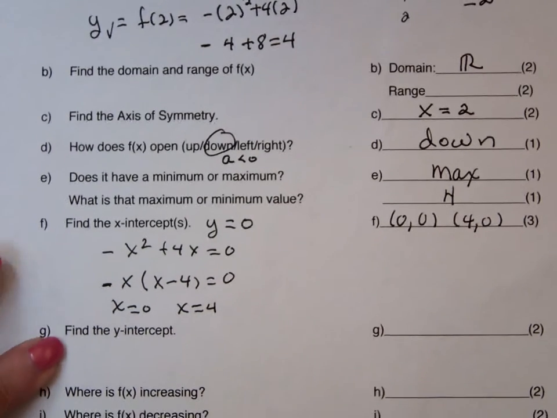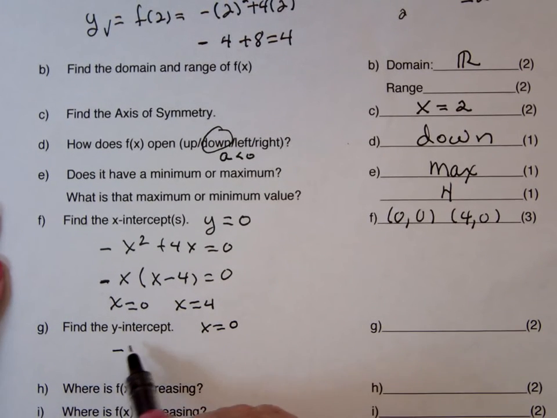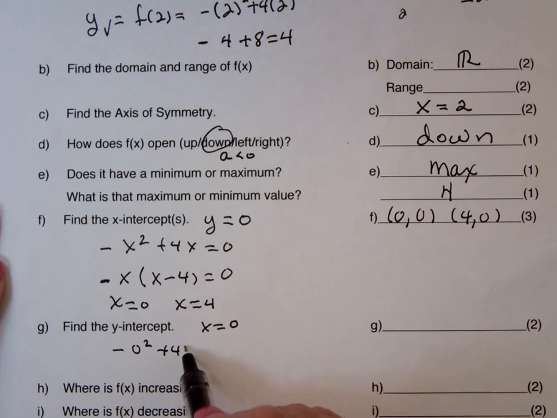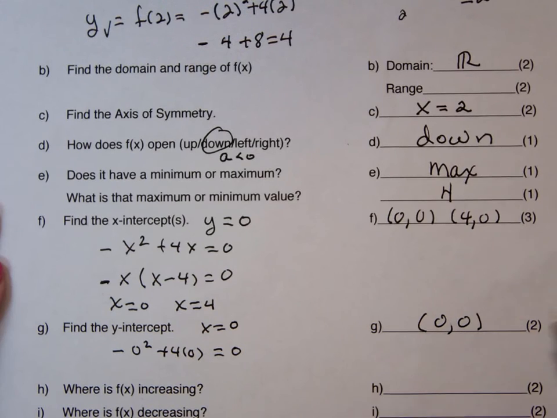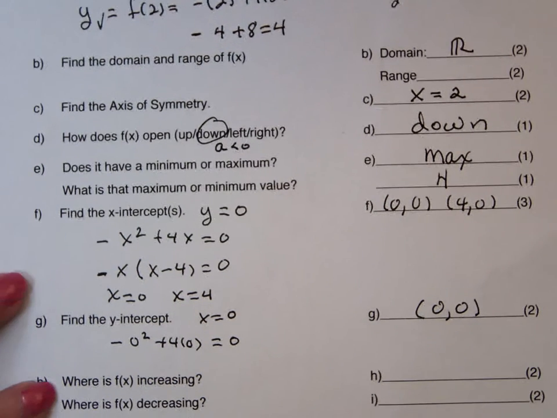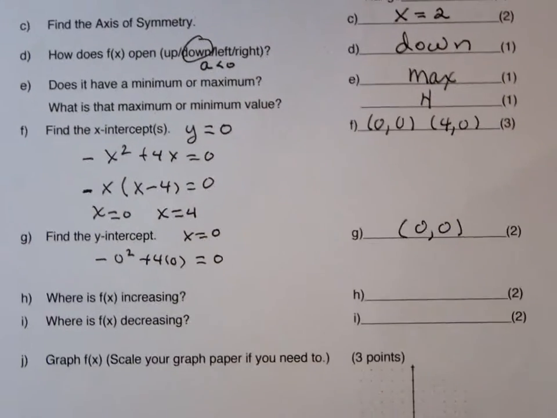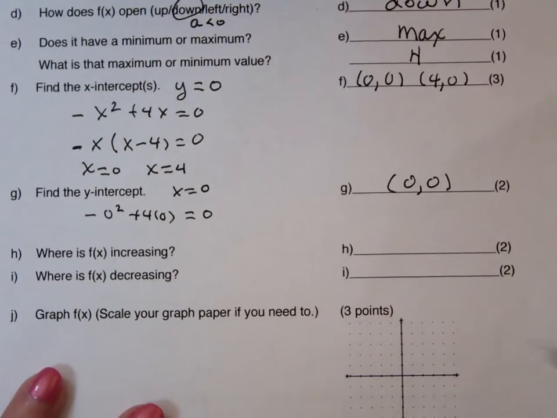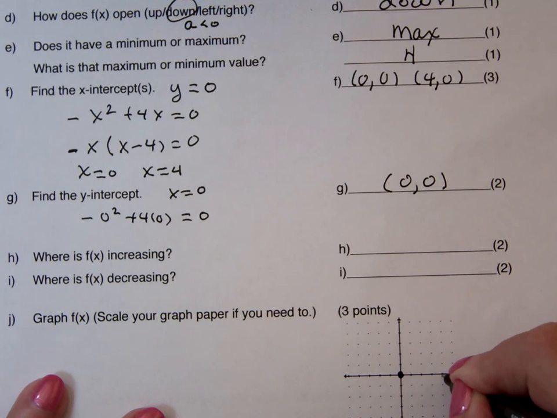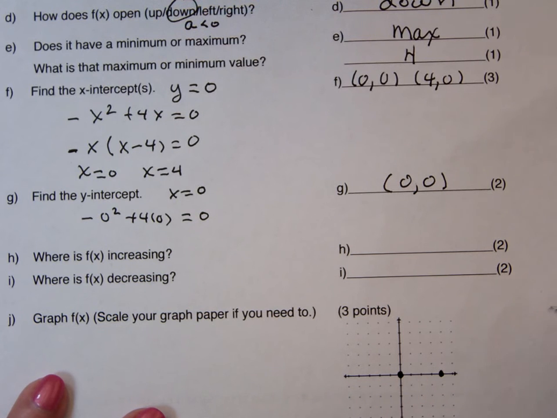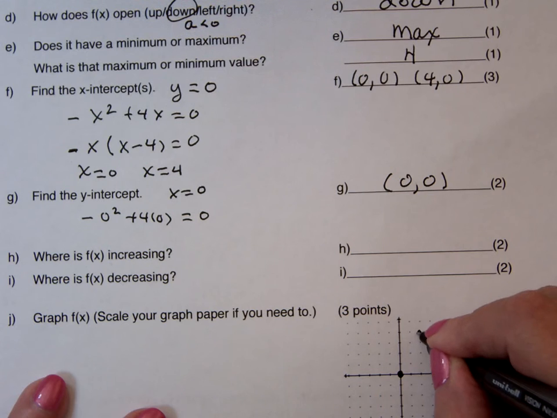Y-intercept is where x is 0. So that means I have negative 0 squared plus 4 times 0, which is 0. So it's (0, 0). Increasing and decreasing. Well, I'm going to go ahead and do my graph, and we can get it off the graph. I have (0, 0), and I have (4, 0). And the vertex is (2, 4).